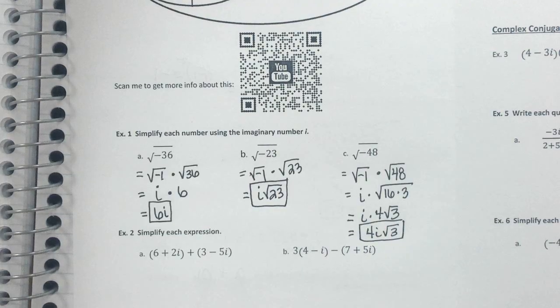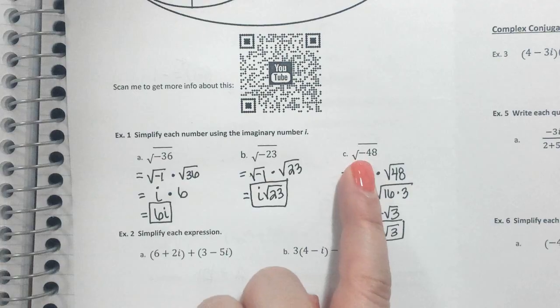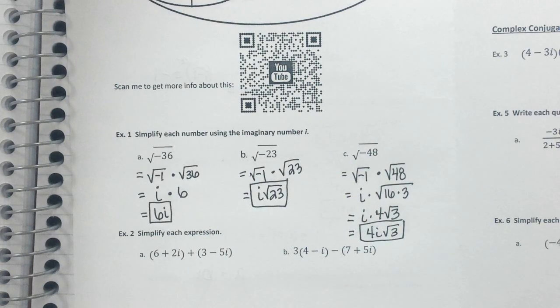All right, so we're developing a way that we can work with these square roots of negatives. Now the other thing we have to be able to do is work with complex numbers. Like, when you learned about numbers when you were little, then you learned how to add them and subtract them. Well, we're going back to that. We're going to learn how to add and subtract complex numbers, okay?